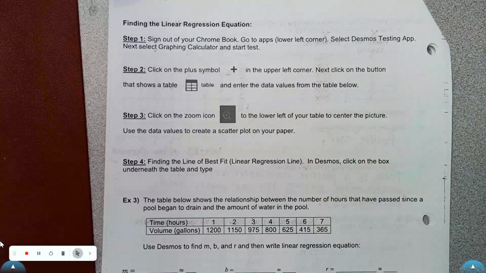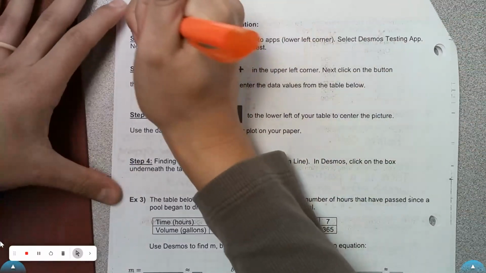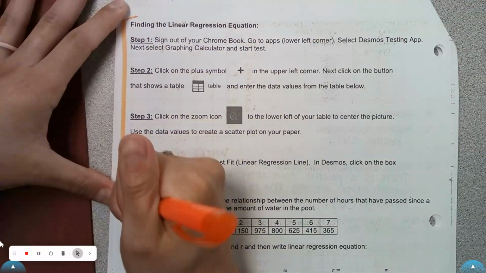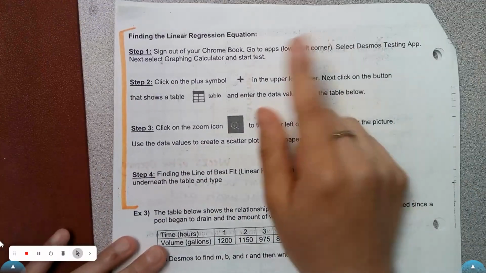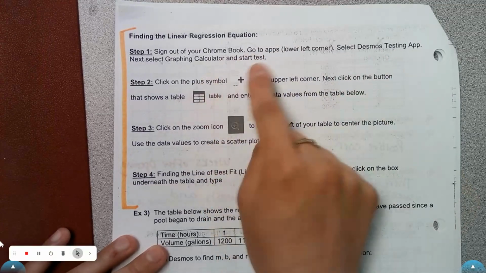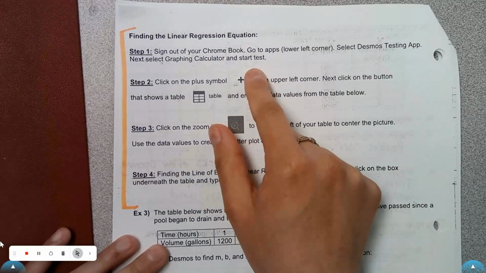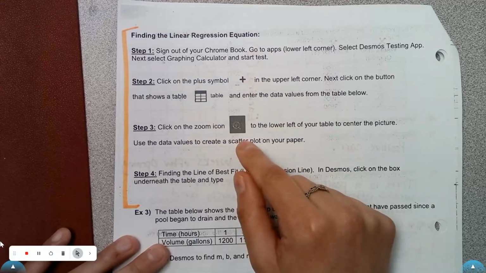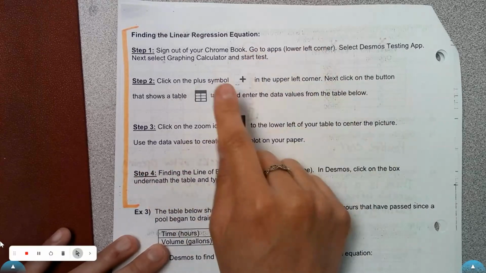Okay, so this section right here has all of the directions in order to find your linear regression equation. So, your first step is to sign out of your Chromebook and go to Apps. You're going to click on Desmos Test Mode, Graphing Calculator, and Start Test. Hopefully you've done this before when you did this chapter, so this is not new to you, all of these steps.